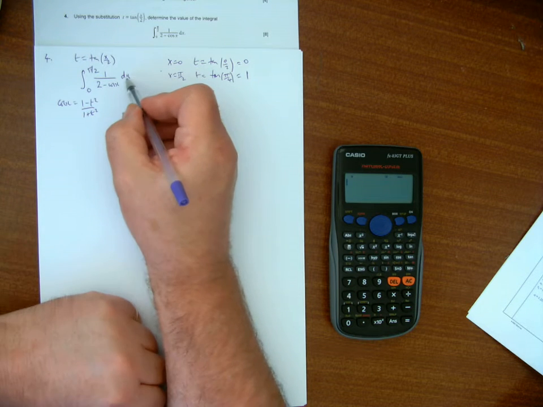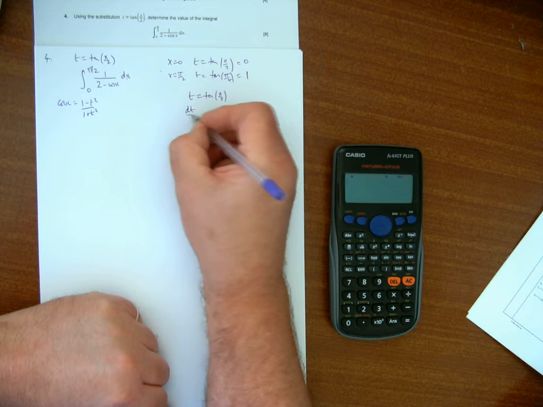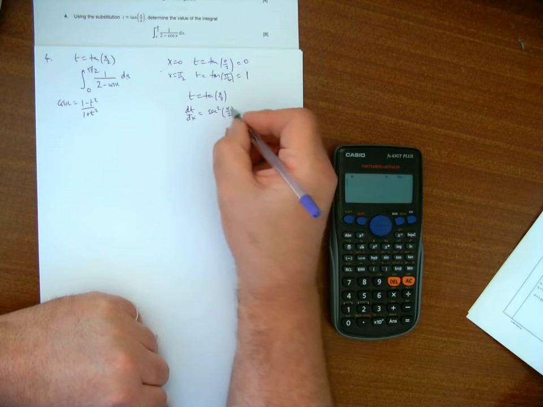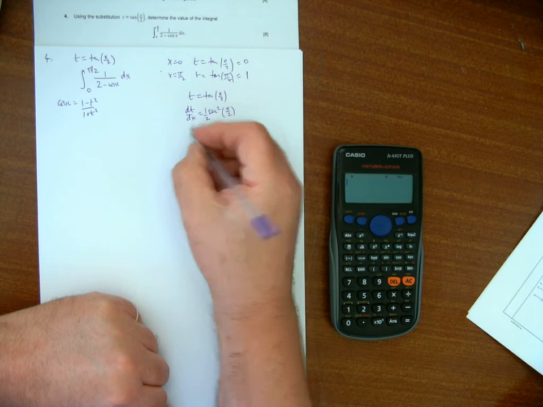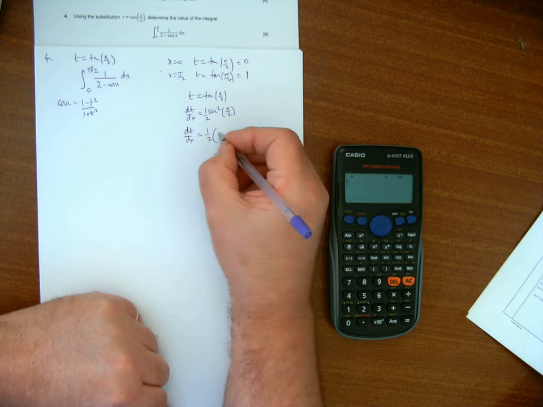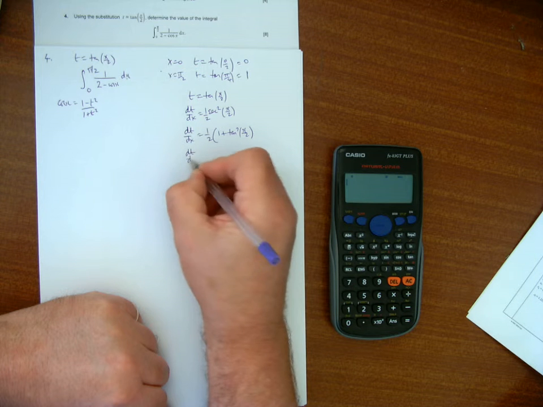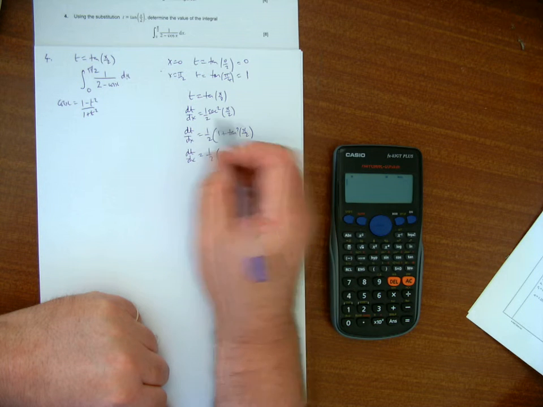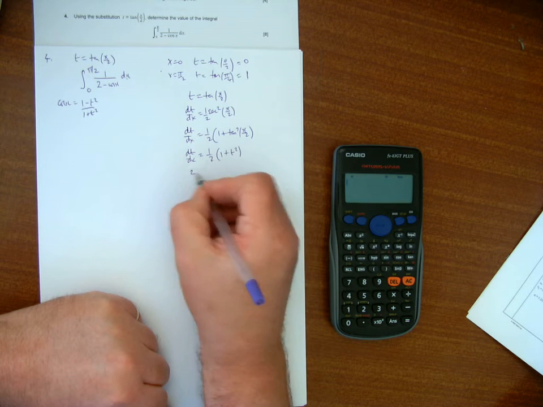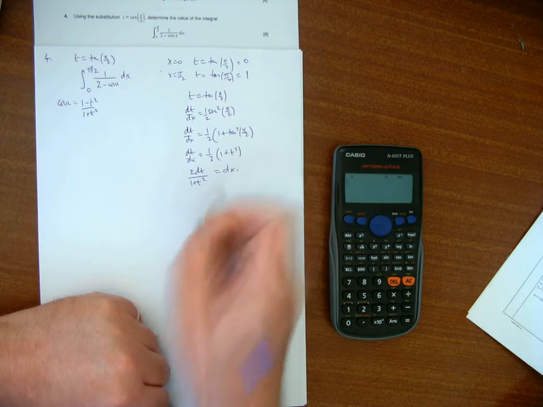I need to substitute for dx, so t is tan x over 2, so dt by dx, differentiating tan goes to sec squared x over 2 times the differential of x over 2, which is a half. Sec squared is 1 plus tan squared, so that's 1 plus tan squared x over 2, and tan x over 2 is t, so this is 1 plus t squared. So cross multiplied, 2 dt over 1 plus t squared is dx.